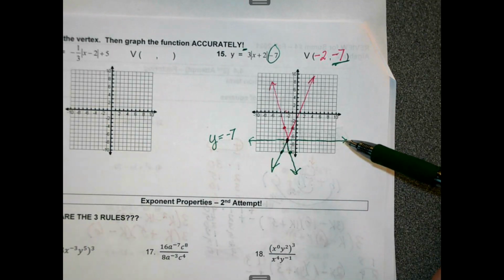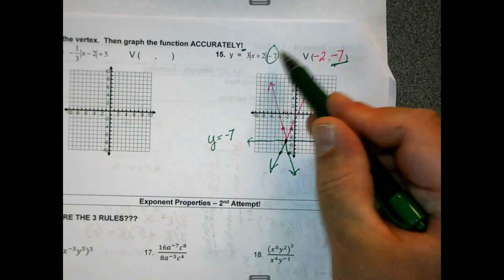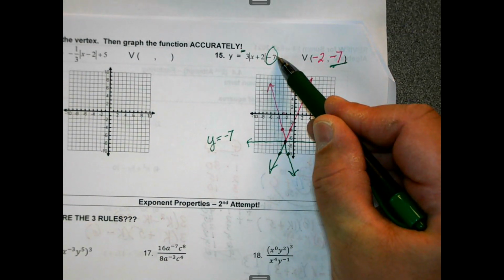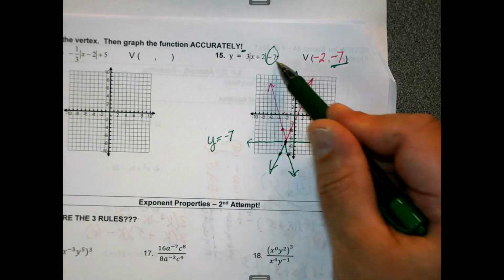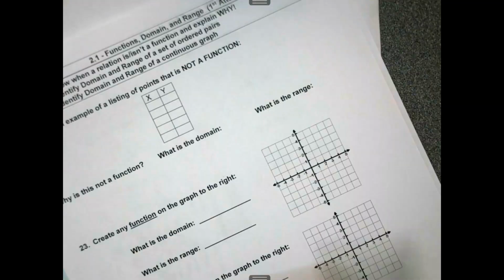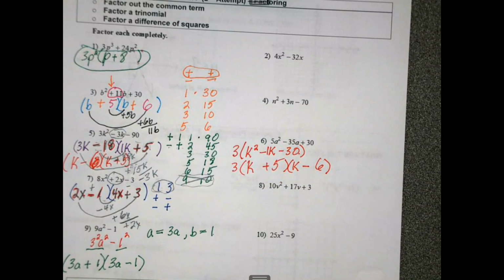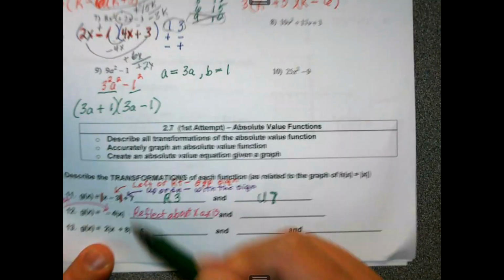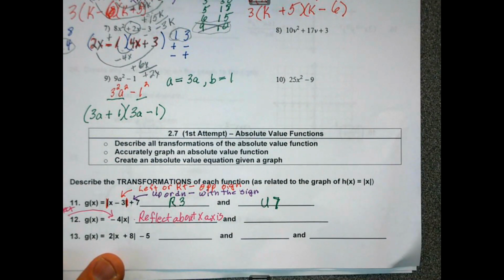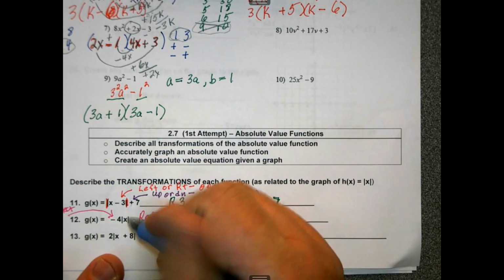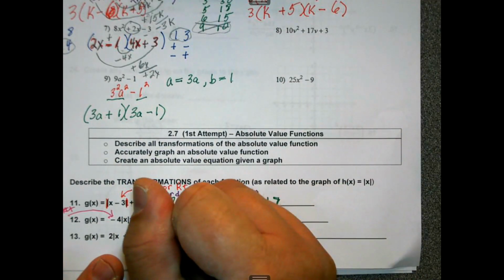So let's go back to our other problem. This determines what line I'm reflecting about. Y equals, that's a horizontal line. Notice that I don't have a -7 here. In fact, I don't have anything there, right? So technically, I'm adding a 0.